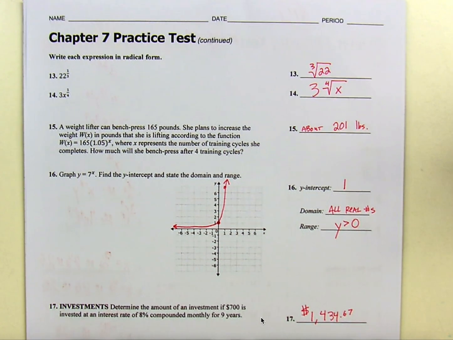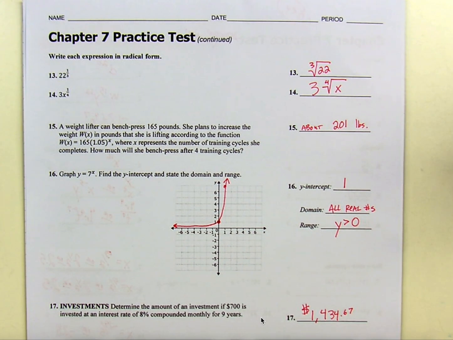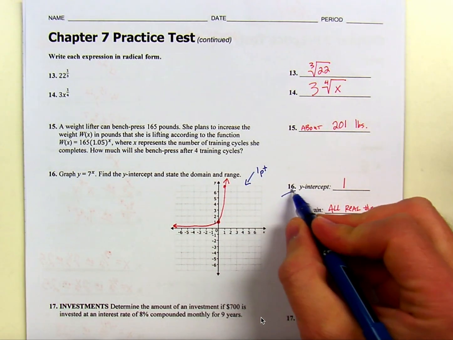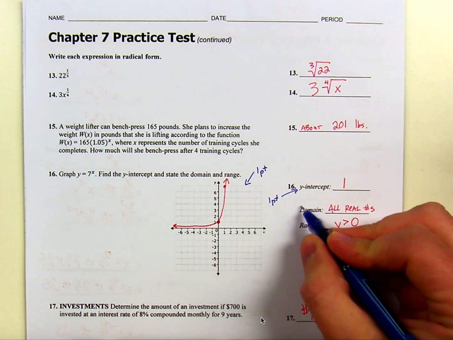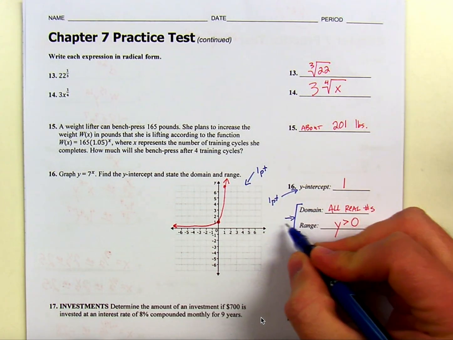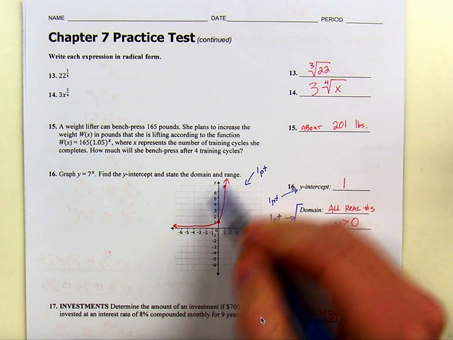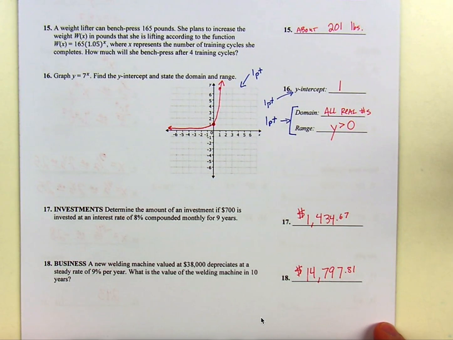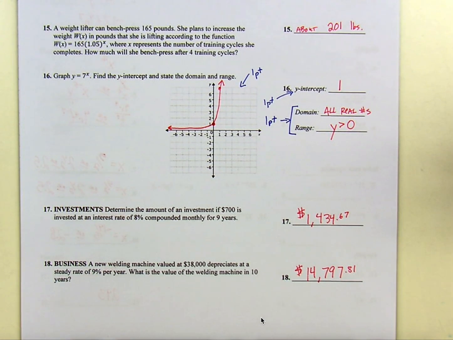Here's the back side. Number 13, 14, 15, 16, and 17. By the way, on number 16, the graph is worth 1 point. The y-intercept is worth 1 point, and the domain and the range together are worth 1 point. So this problem, number 16, is worth 3 points. Okie doke. Then number 18, $14,797.81.